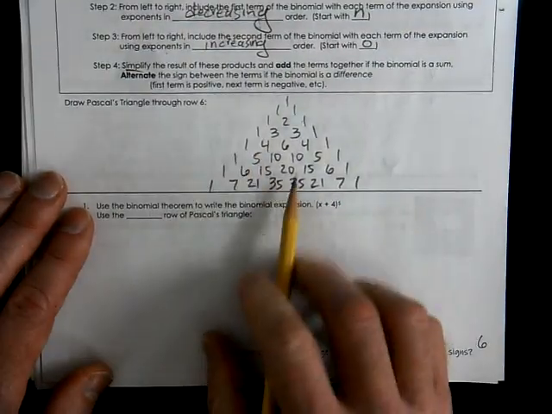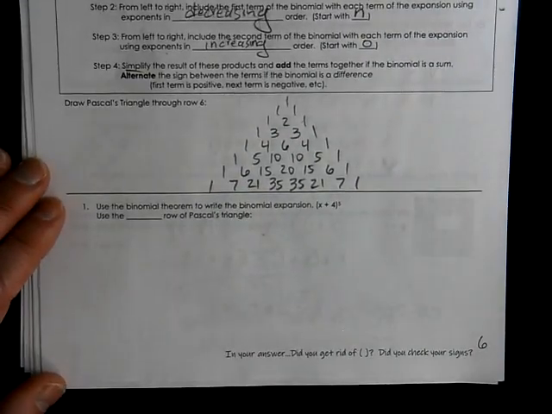I apparently went up through 7, but that's all I could fit. Just showing you that it continues. There's no end to Pascal's triangle.